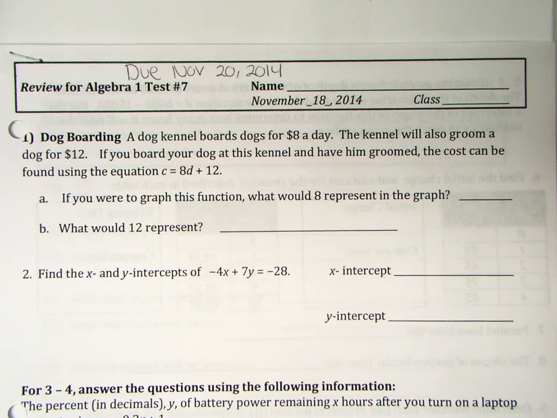Hey guys, okay, so today we're going to be working on the review for test number 7, which is tomorrow, also the day everything for this unit is due. So make sure before you leave, you check underneath grades to see what you are missing and pick that up. That way you can turn it in and get credit. Alright, so we're going to jump right into it.